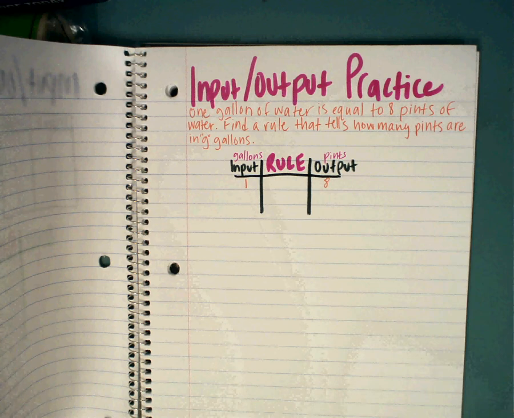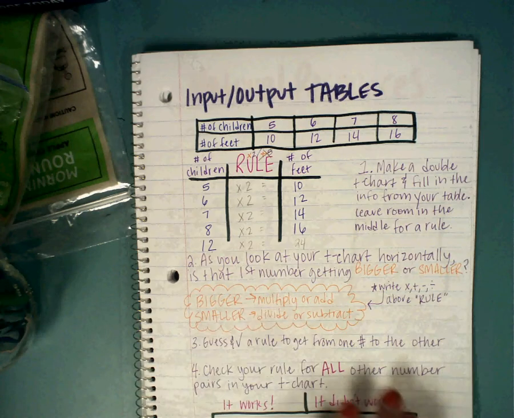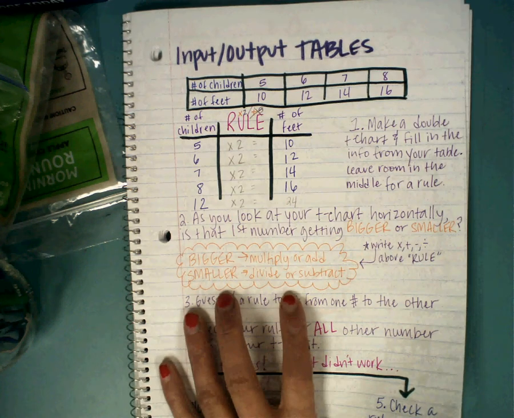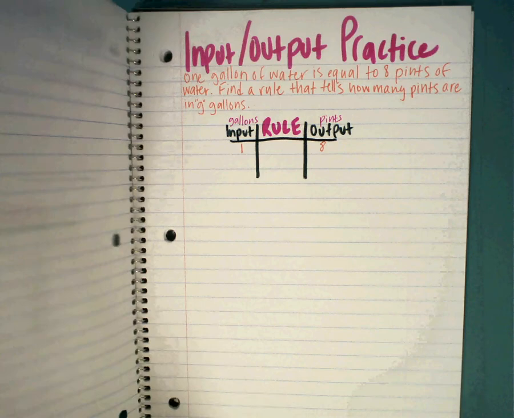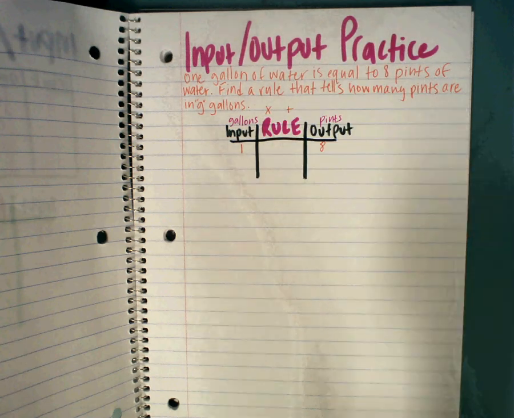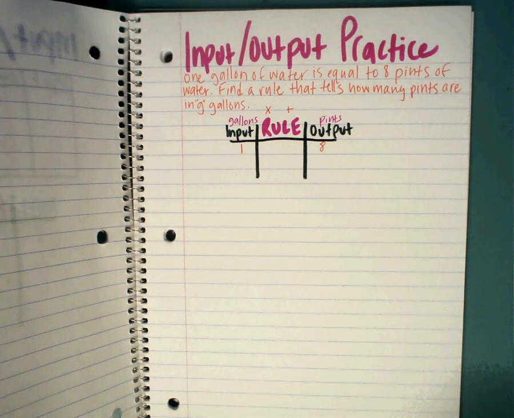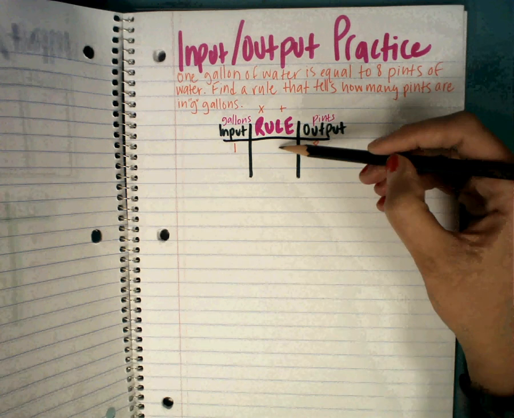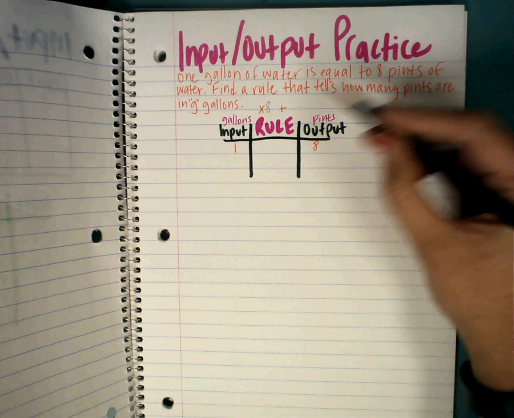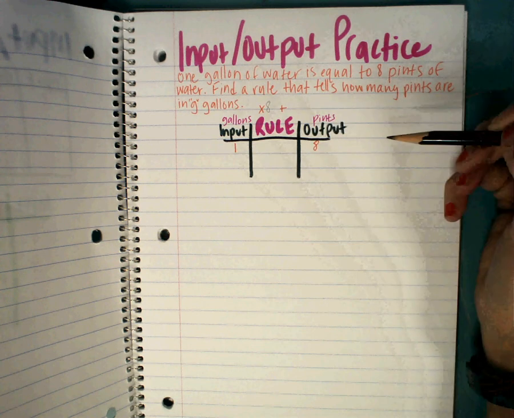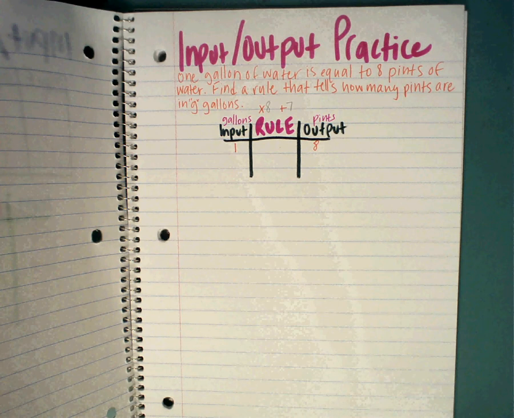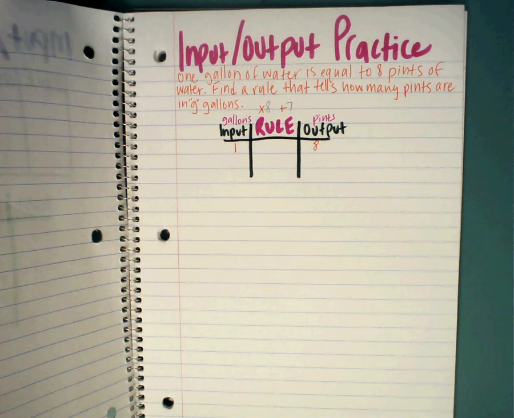So there's two ways that I could get from 1 to 8, because if I'm going from 1 to 8, am I getting bigger or am I getting smaller? Well, I'm getting bigger, right? So I'm either going to be multiplying or I'm going to be adding. Multiplying or adding. Okay? So I could either be multiplying 1 times something equals 8, 1 times 8 equals 8, or I could be adding 1 plus something equals 8, 1 plus 7, okay?